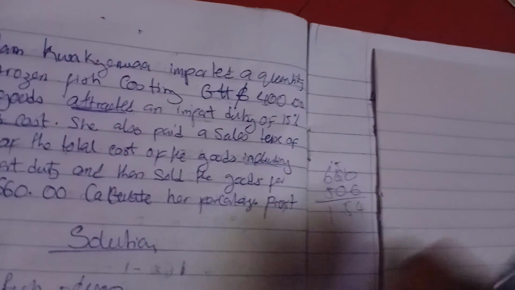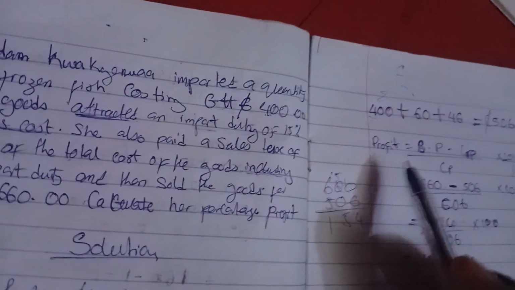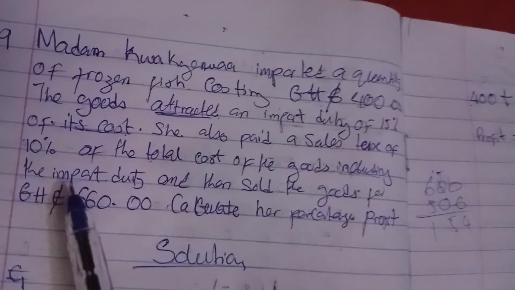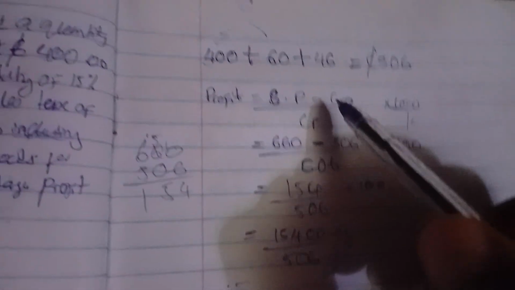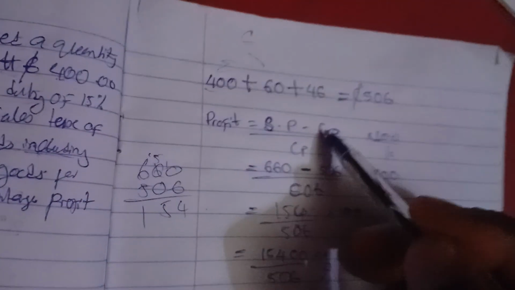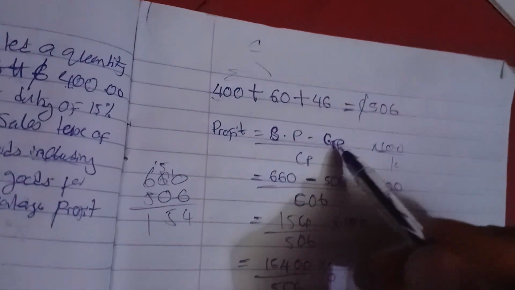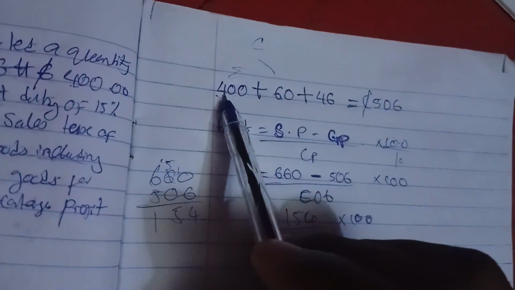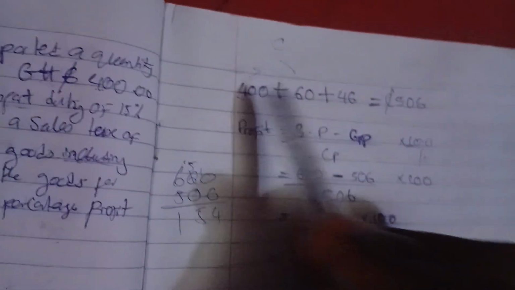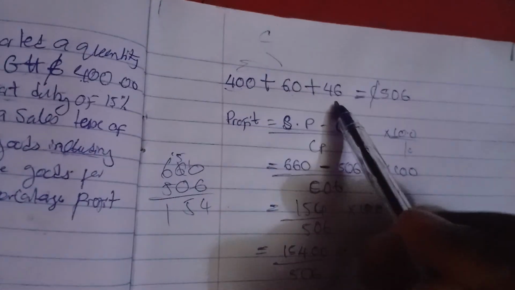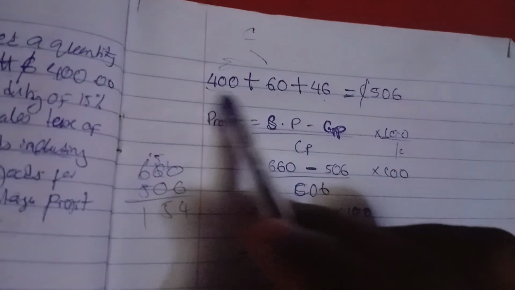So now to calculate our profit, we have to know the selling price. We already know the selling price. She sold the goods for 660 CFA. So that is the selling price. Then the cost price. What did it cost her to get this fish on the market? That we will now sum up, the whole amount of money she paid. She paid 400 for the fish. She paid 60 for the import duty. She paid 46 for the sales tax. So if you sum it up, it will give you 506.